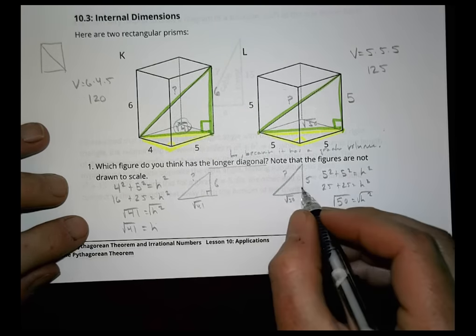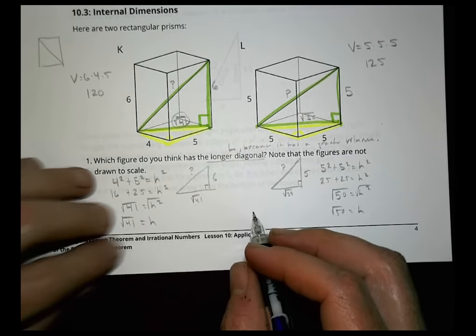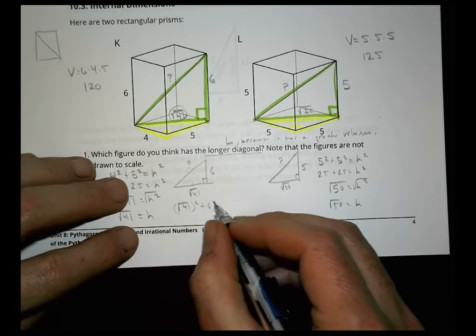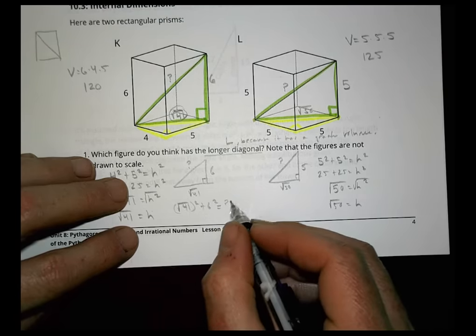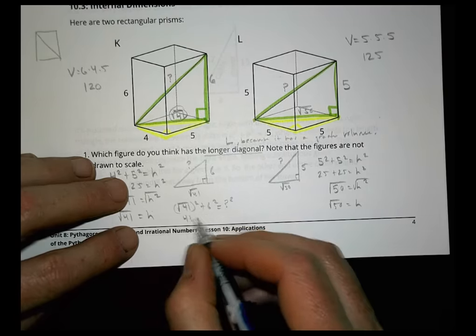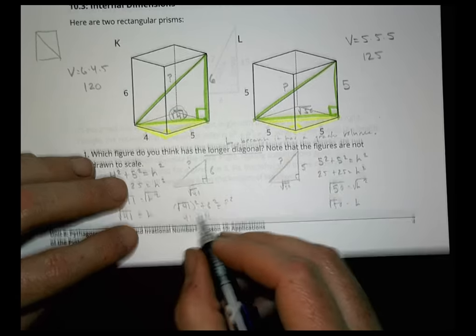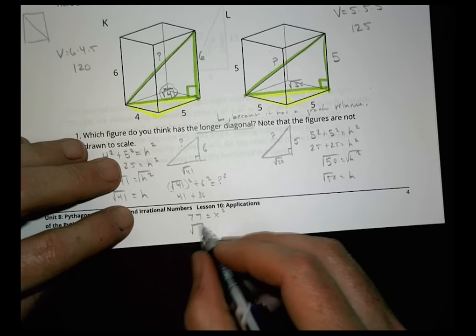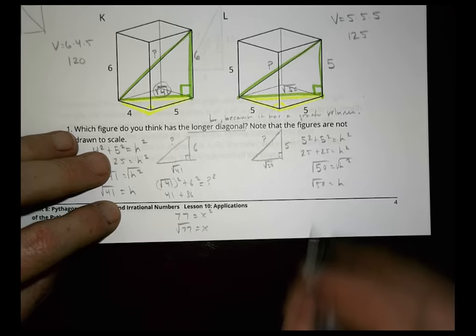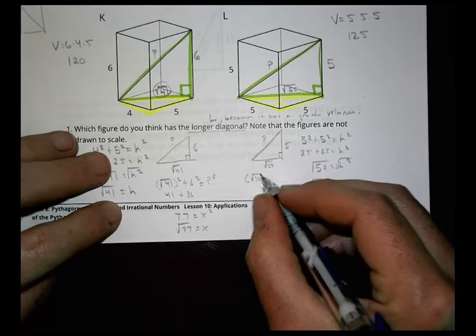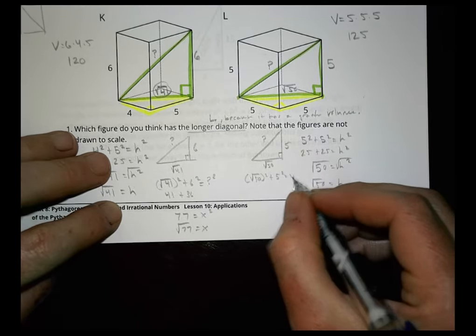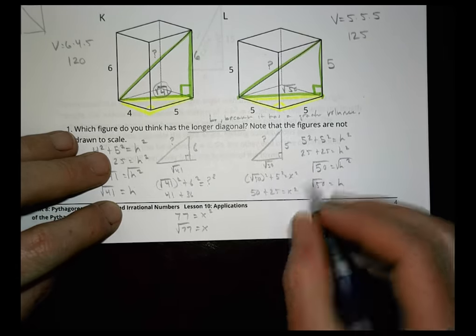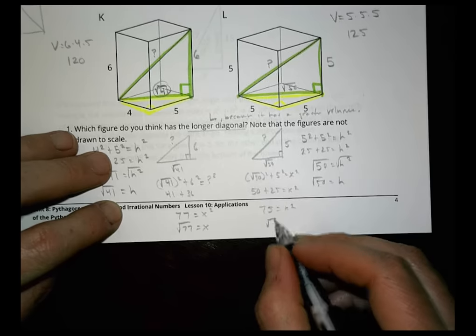Again, these are both 90-degree angles, so now we're going to do our same kind of equation we did before. So we'll do the square root of 41 squared plus 6 squared is going to equal our question mark squared. So this becomes 41 plus 36, which is equal to 77, and we'll call this x squared, which means the square root of 77 equals x. Over here, we'll do the square root of 50 squared plus 5 squared equals x squared, or call it c squared, whatever you want to do. This becomes 50 plus 25 equals x squared, so 75 equals x squared, or the square root of 75 equals x over here.